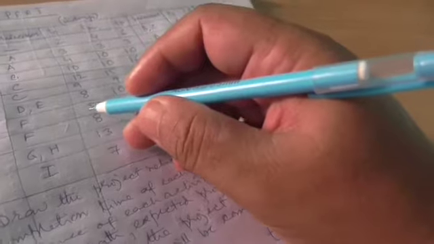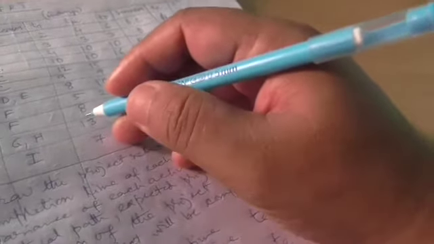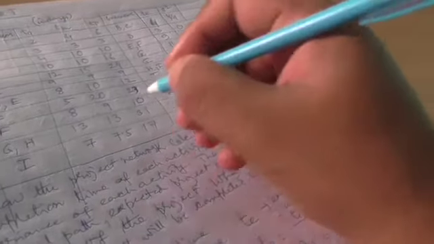23 minus 5, I think it's 18. 18 by 6 is 3. 3 square is 9. 10 minus 8 is 2. 2 by 6 is 1/3. So if you square it, it becomes 1 by 9.